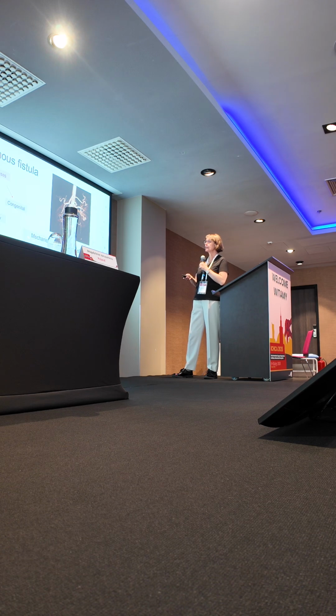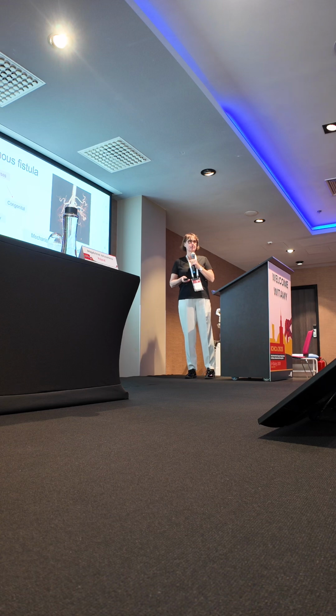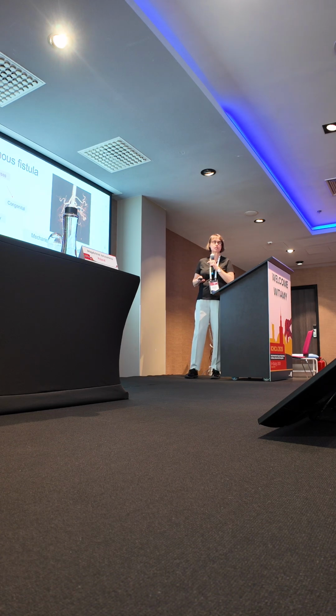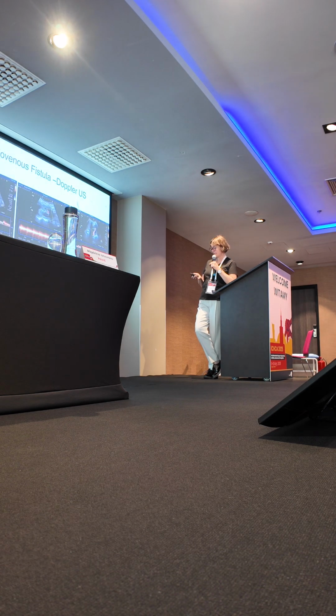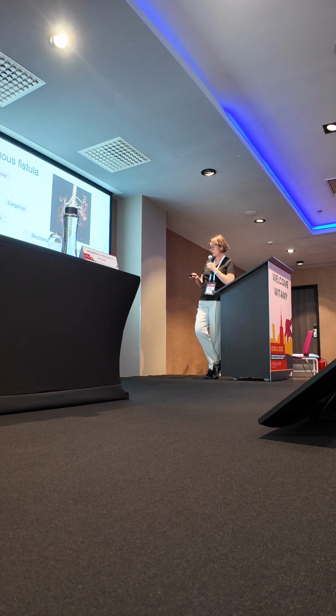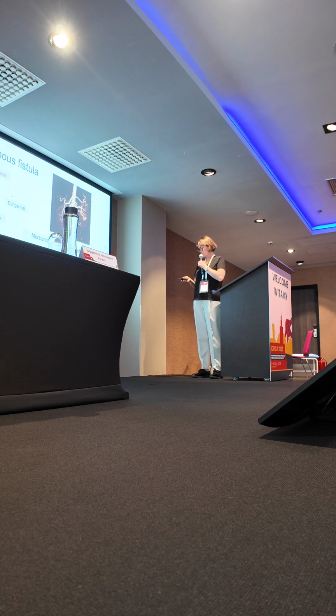They are mostly acquired and mostly after percutaneous renal biopsy. That is the most often cause of the arteriovenous fistula. Of course, trauma, surgery, malignancy, but sometimes it happens as congenital. We don't know why. Maybe congenital, maybe in the course of some special form of fibromuscular dysplasia.